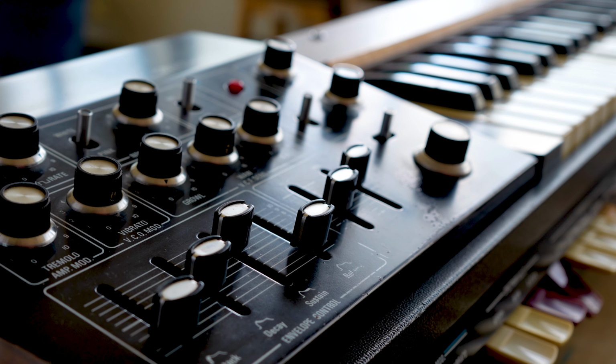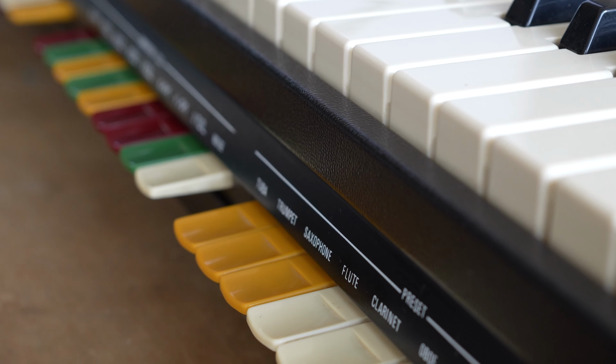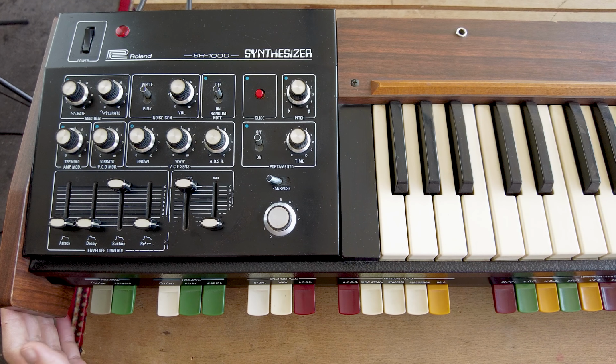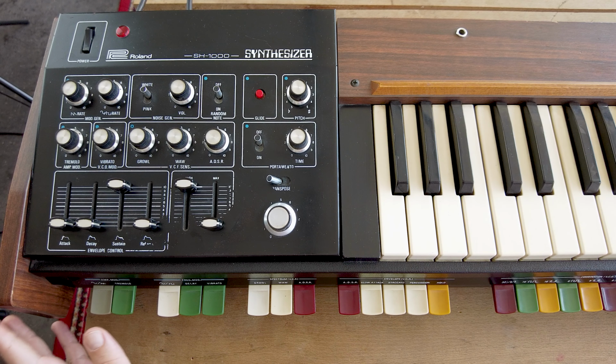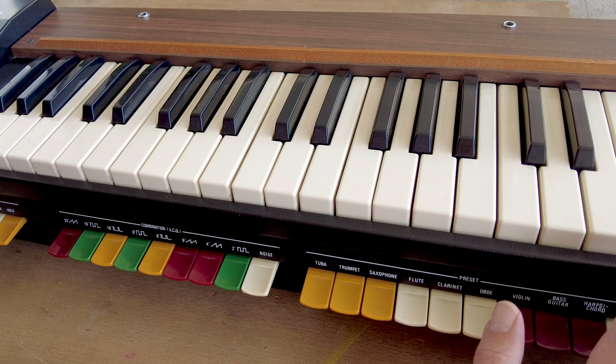It's an analog one oscillator mono synth, and it's a bit of a historic one because it's the first synthesizer ever to be manufactured by Roland. It was introduced in 1973 and it looks a little bit like an organ, and this makes sense because it was meant to go on top of an organ for some additional lead sounds.